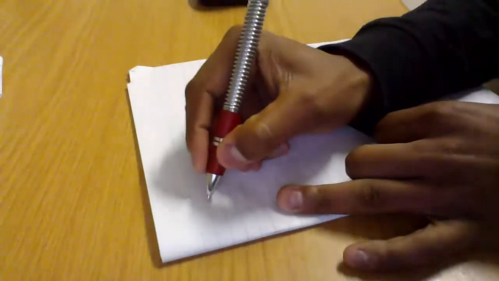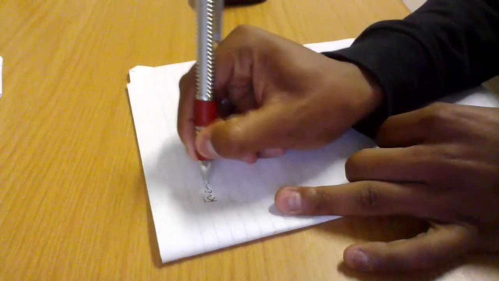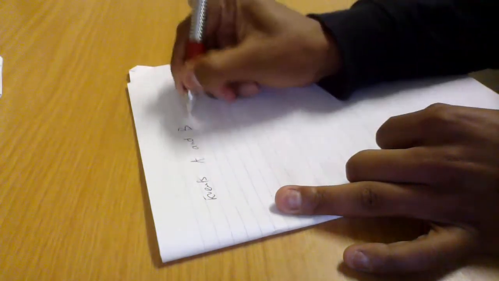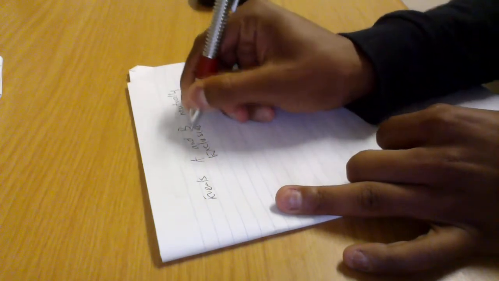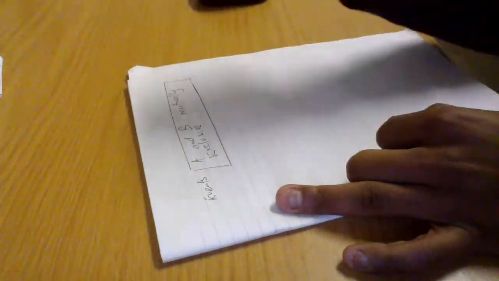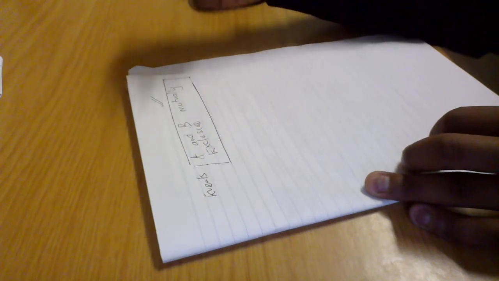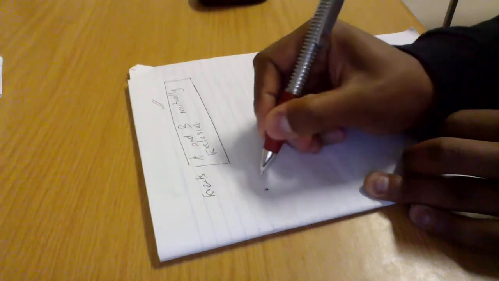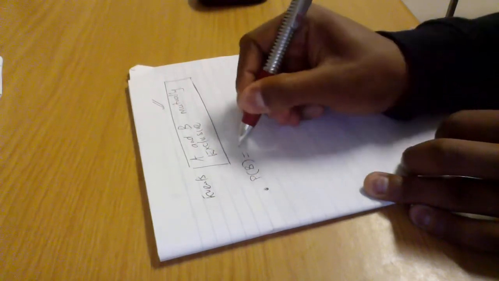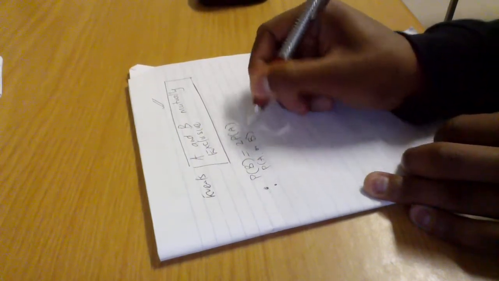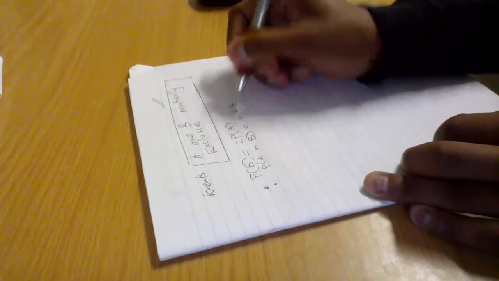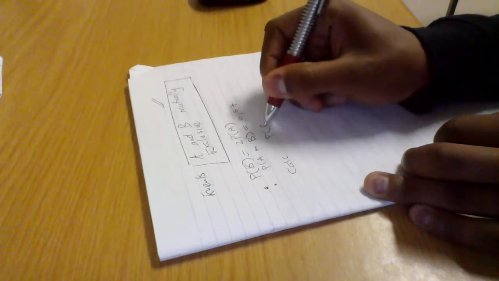I'll go through this question, which is in your exemplar 2014, where they say you're given that events A and B are mutually exclusive. That's the first thing that you should read: whether your events are mutually exclusive or inclusive. They further give us that the probability of B is 2 times the probability of A, and the probability of A or B is 0.57, and then the question says calculate the probability of B.